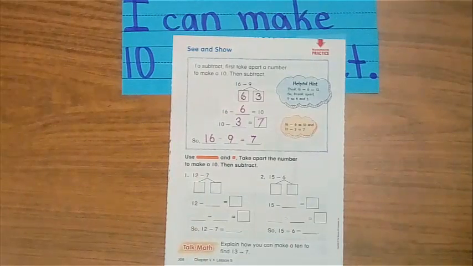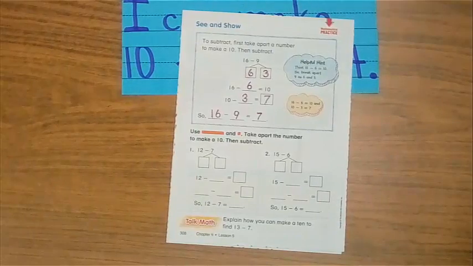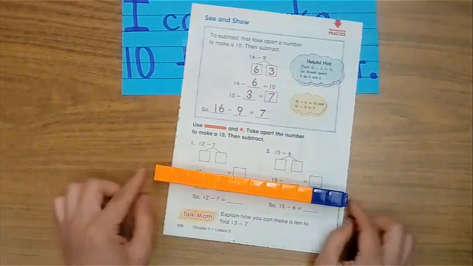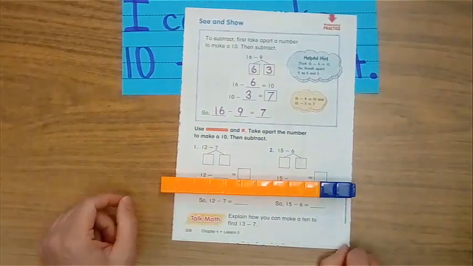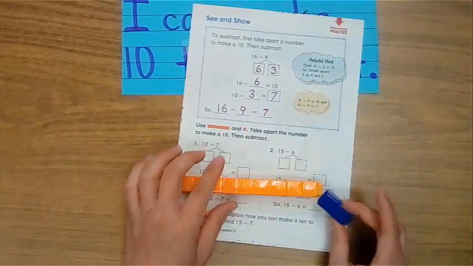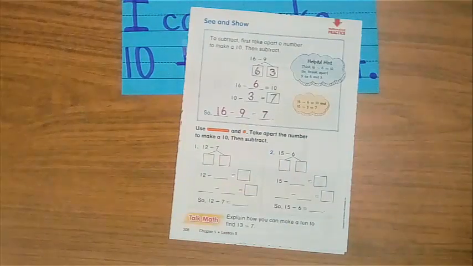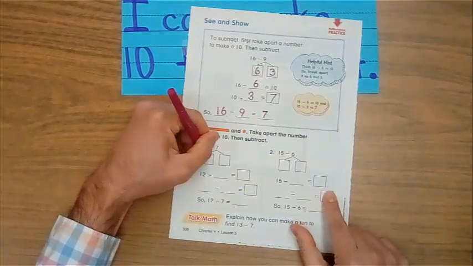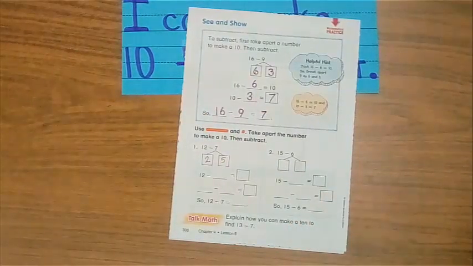Now, let's do some more. Number 1. And it says 12 take away 7. Well, if I have 12 right here, how many blocks do I need to take away to make the friendly 10? That's right. I need to take away 2 blocks. But I don't have 2. I have 7. But I know that 2 and 5 makes 7. So now I have my 2 right there.